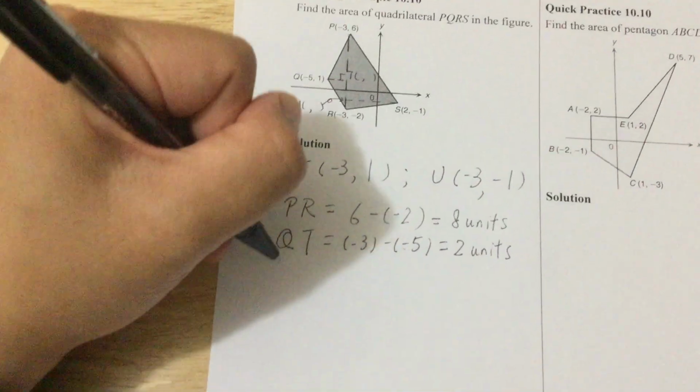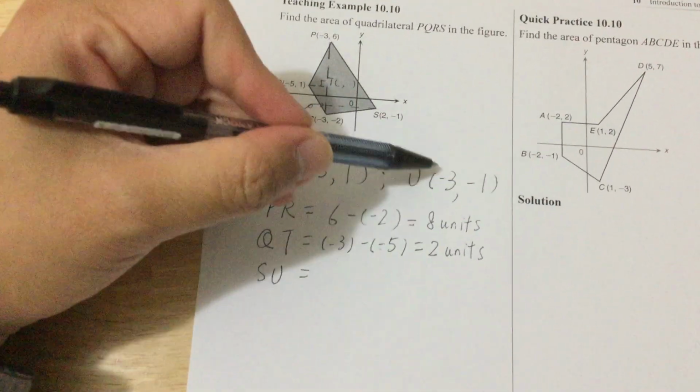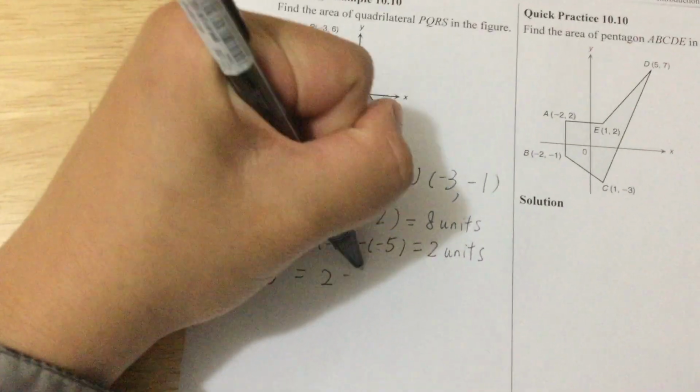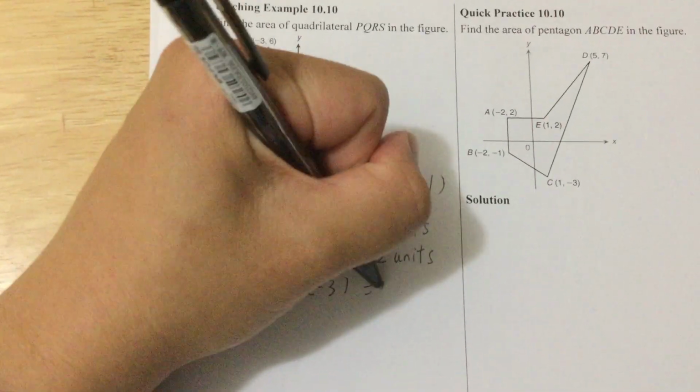Okay, now the last one, last but not least, SU. You have 2 and -3, so you got 2 minus -3, negative and negative, and you got 5 units.